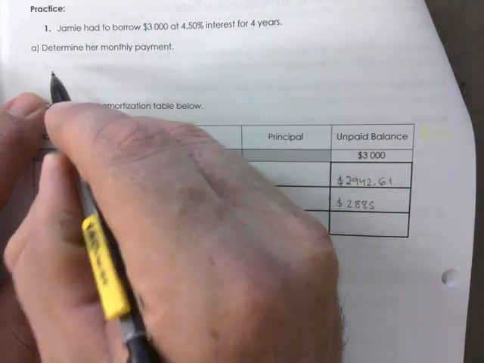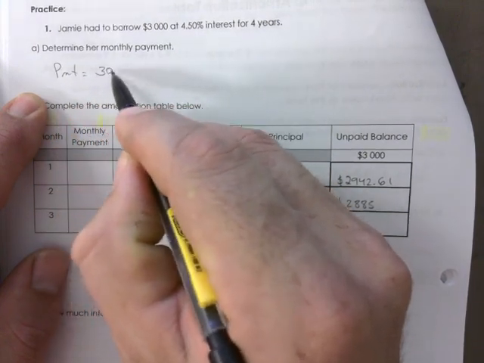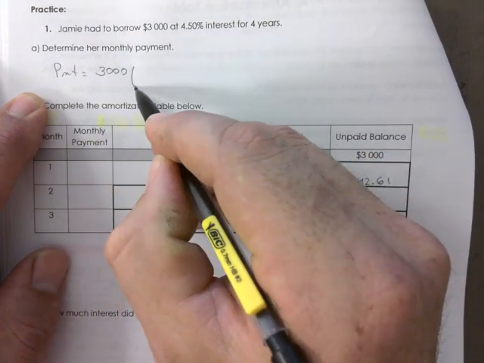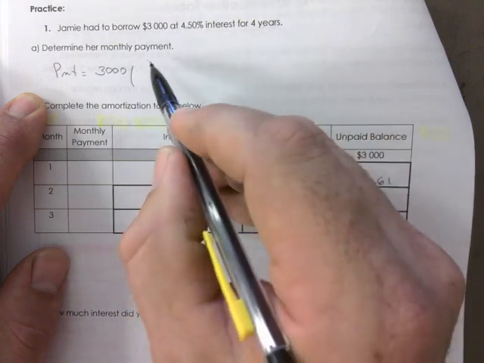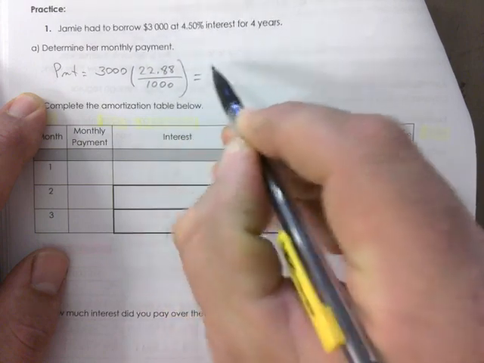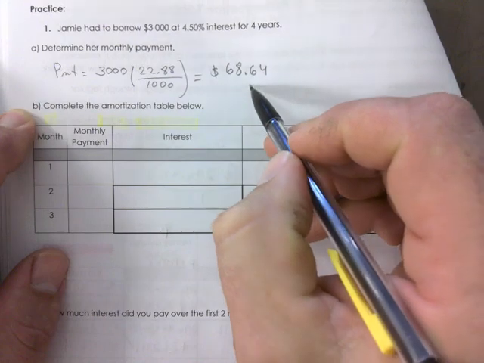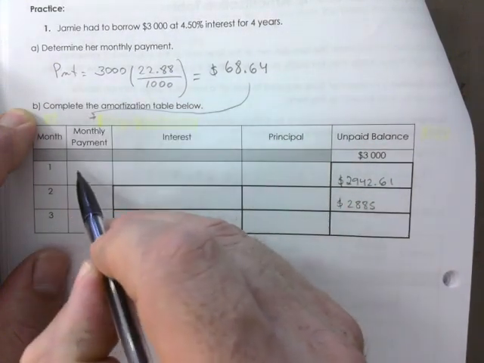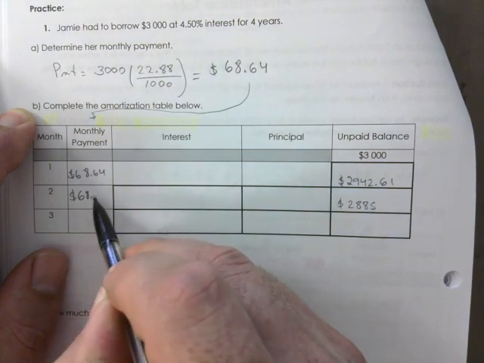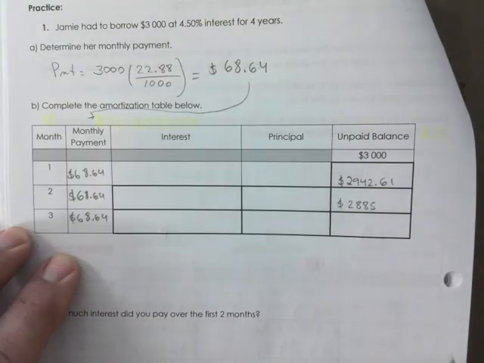So monthly payment, just watch me, I guess, now. We're borrowing $3,000. There is no down payment or anything like that. You don't have to worry about it. 4.5 at 4 years, that is 22.88 over 1,000. That amounts to a payment of $68.64 per month. That is in fact going to be the case every single month. So that would be step number 1.